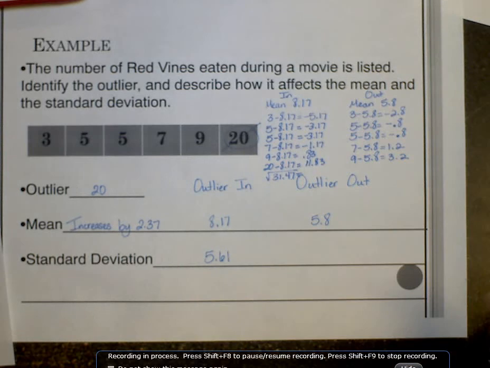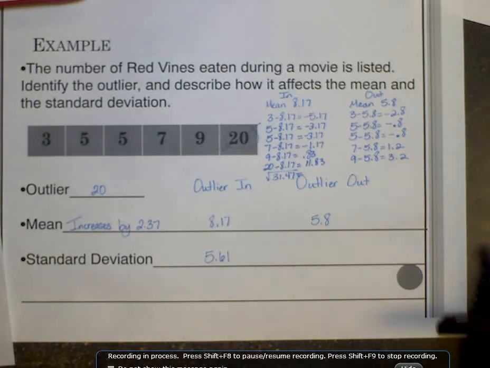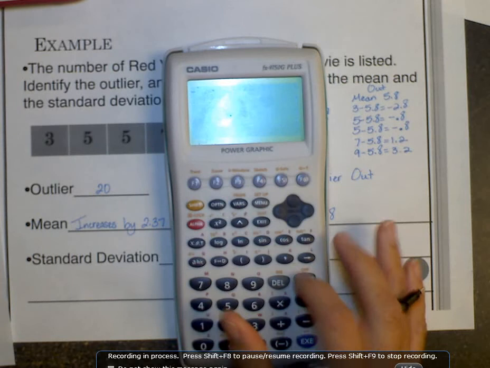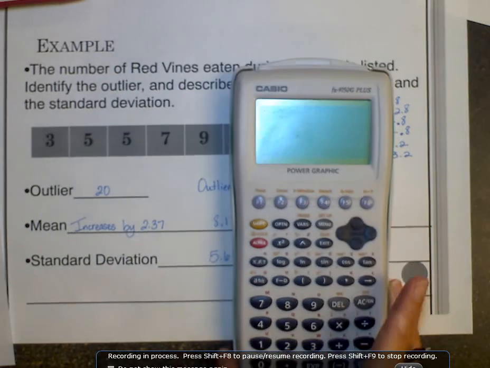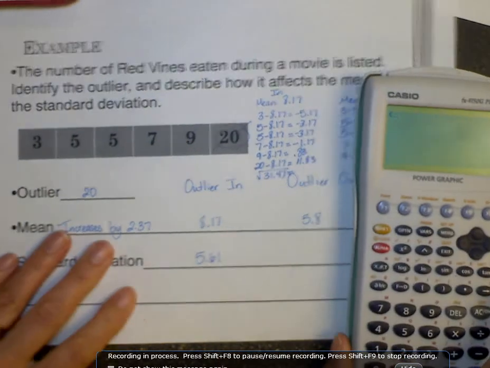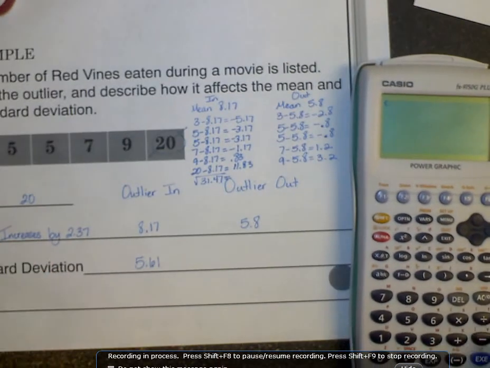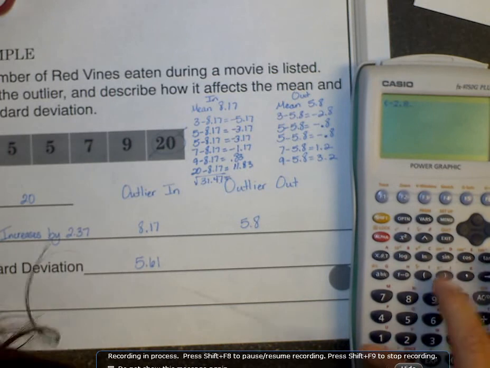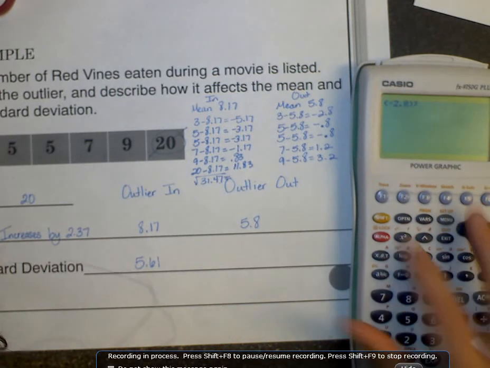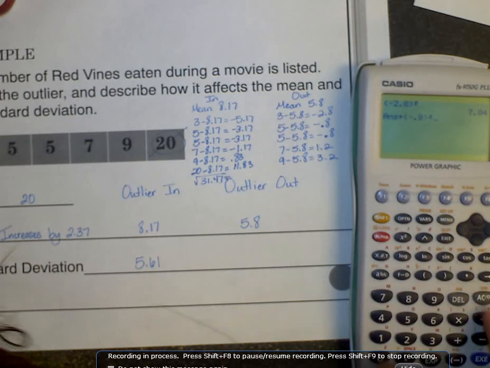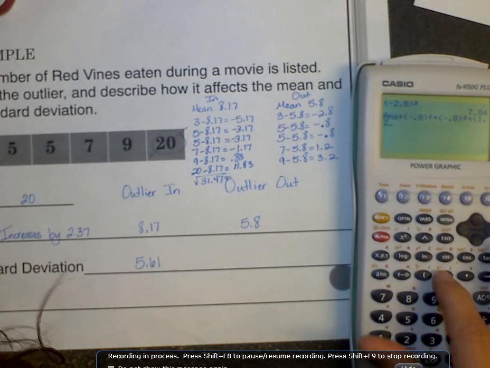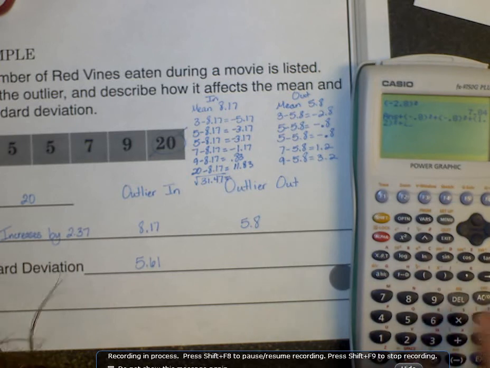Relying on my graphing calculator again, here we go. Let's get this to an area that you can actually read. Negative 2.8 squared plus negative 0.8 squared plus negative 0.8 squared plus 1.2 squared plus 3.2 squared.